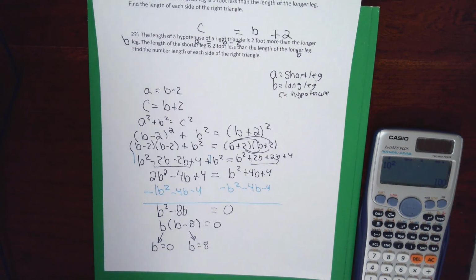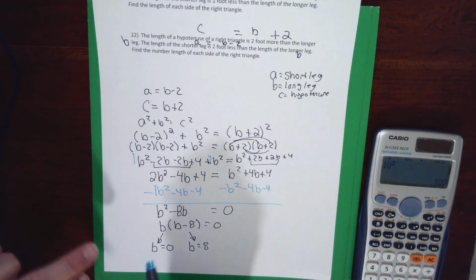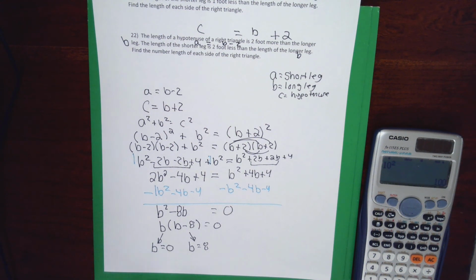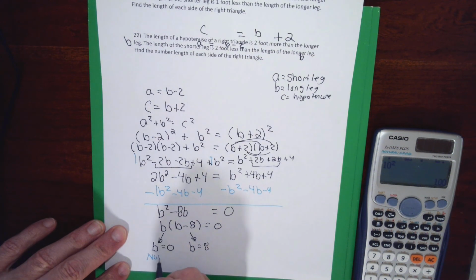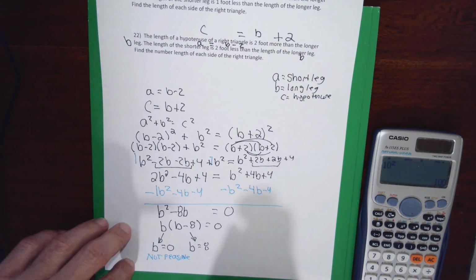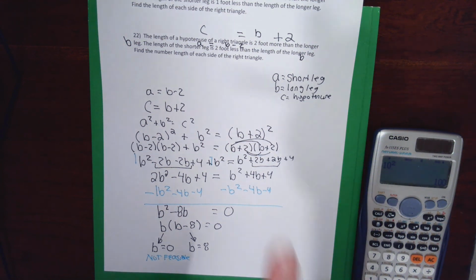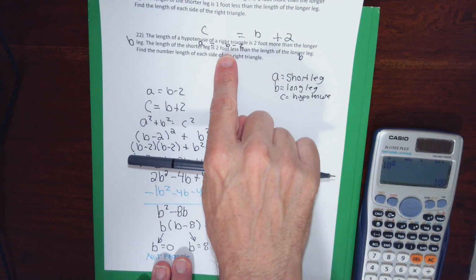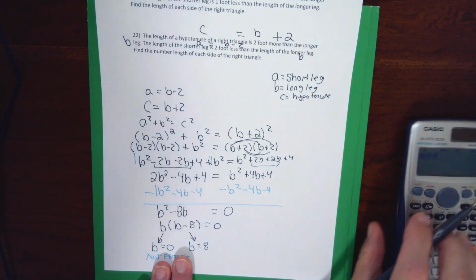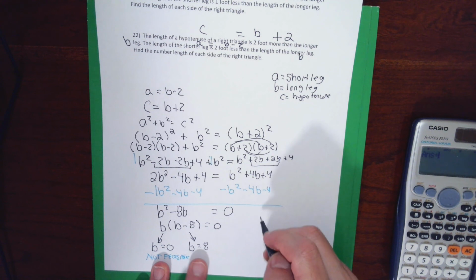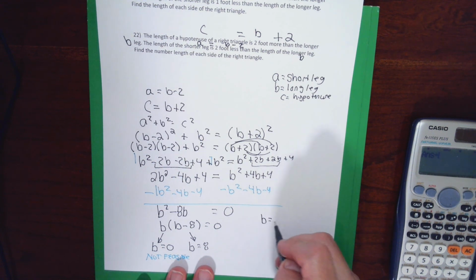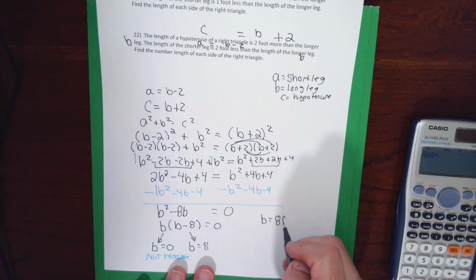Because these b's represent legs of a triangle, the b equal to 0 is not feasible. So the answer is b is going to be 8, and I guess I should say feet as opposed to foot, but is 2 foot less? 2 feet less would probably be better. 2 feet would be better, but it is what it is. So the b is going to be 8 feet.